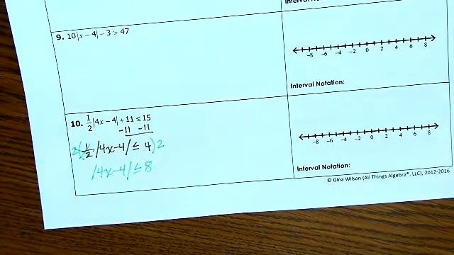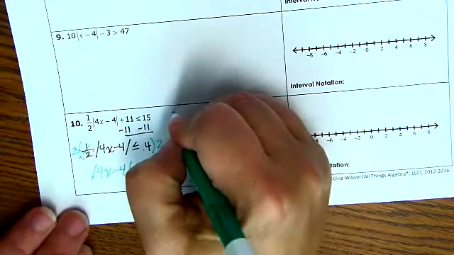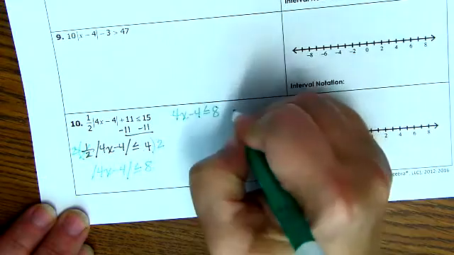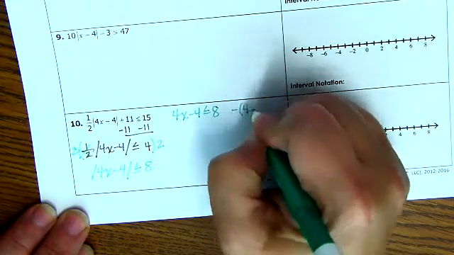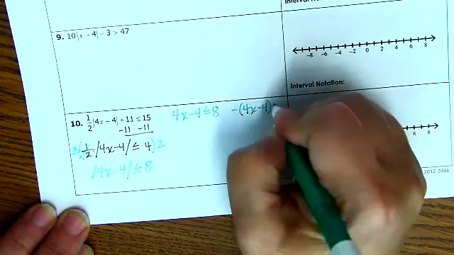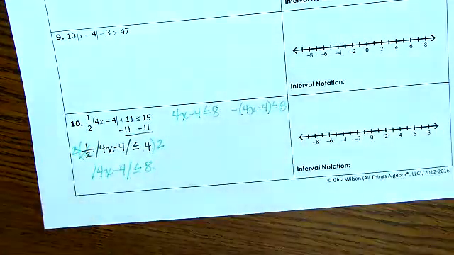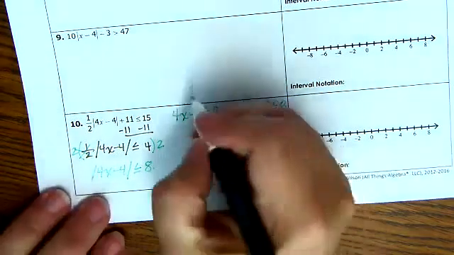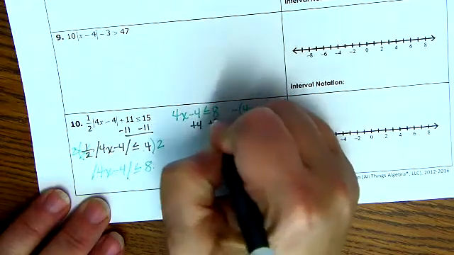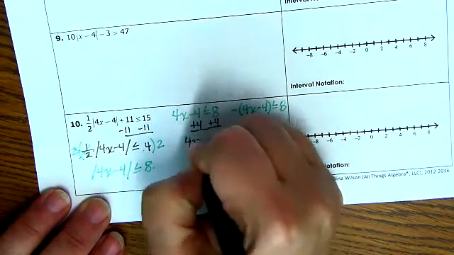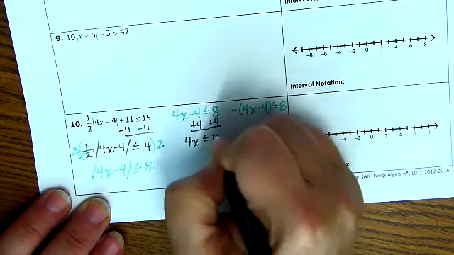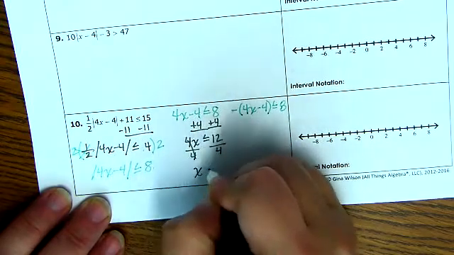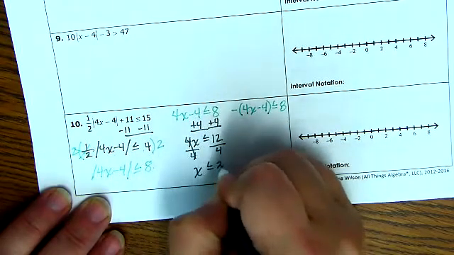Okay, here we go. So I have the positive scenario, which is 4x minus 4 is less than or equal to 8. And then we have the negative scenario of 4x minus 4 is less than or equal to 8. And now we solve. Okay, so this is 2 steps. So I'm going to have to add 4. Let's make sure I can do my calculations this time. So we have 4x is less than or equal to 8 plus 4 is 12. Divide by 4, divide by 4. X is less than or equal to 3.